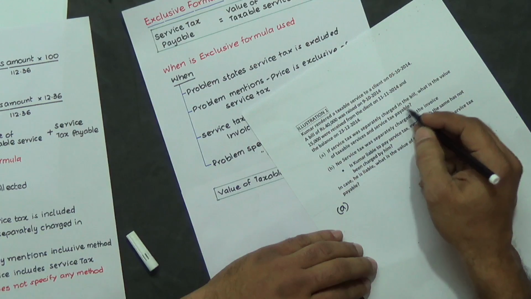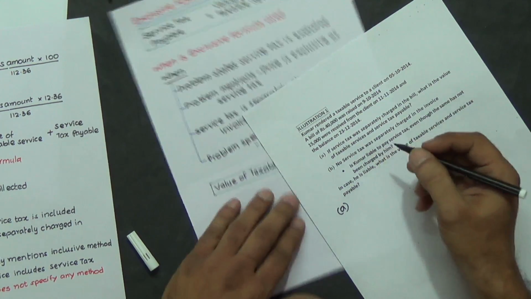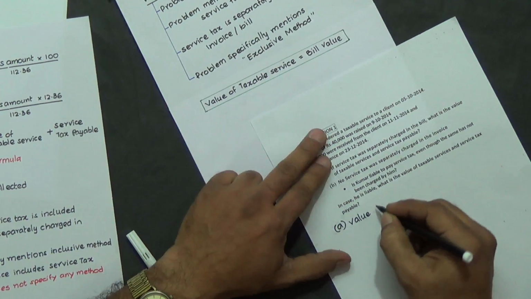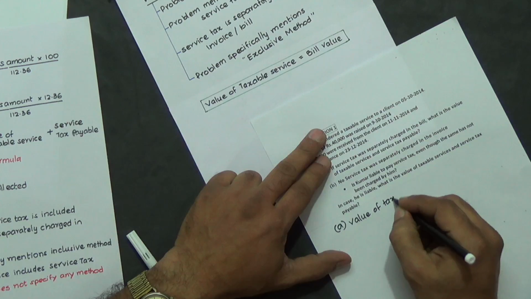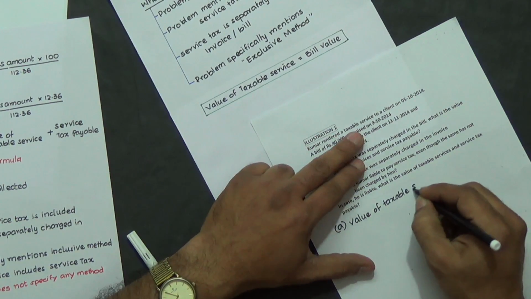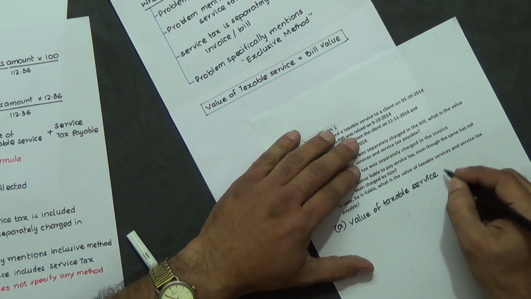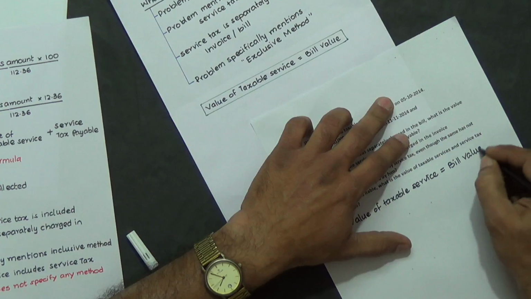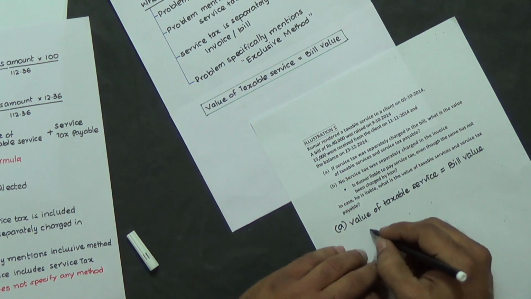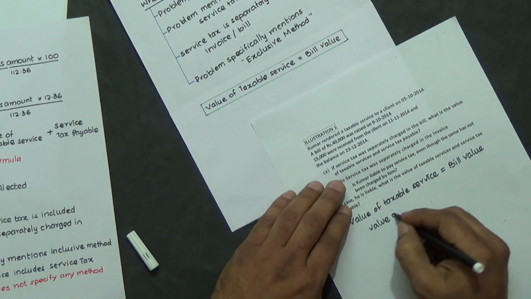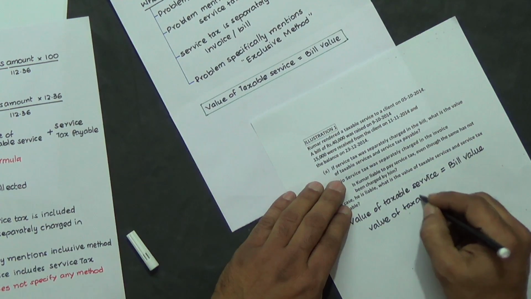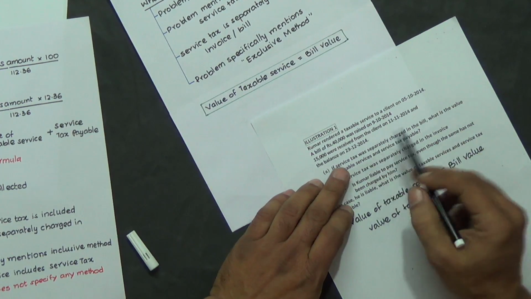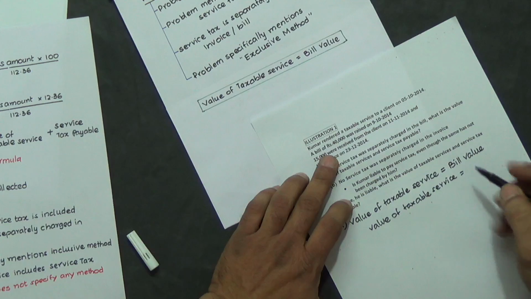If we apply the exclusive formula, clause A: if service tax was separately charged in the bill, what is the value of taxable service? Value of taxable service is equal to the bill value itself. That is, the bill value in this case is rupees 40,000.